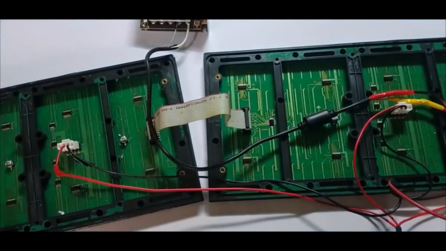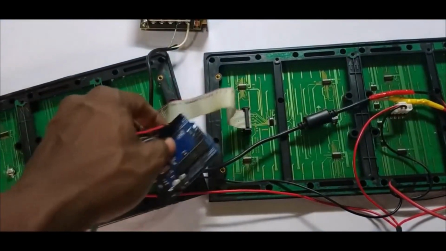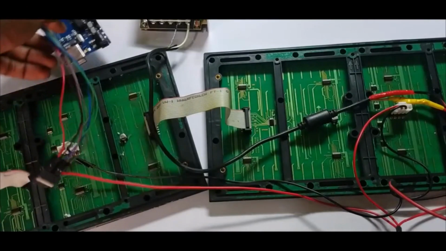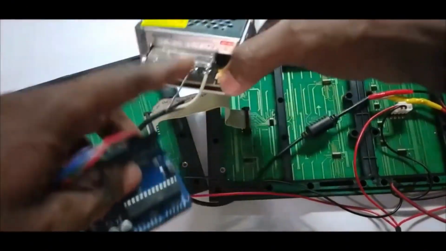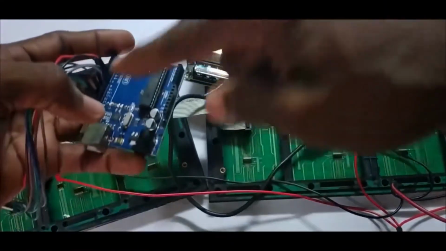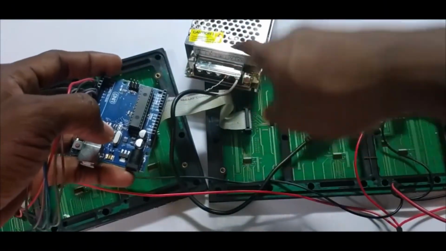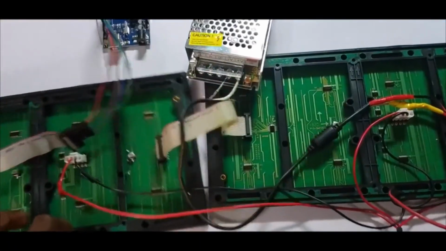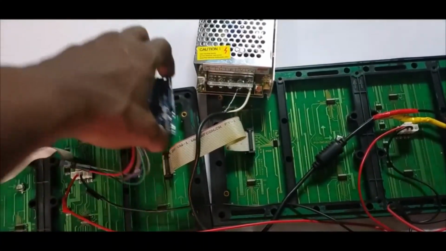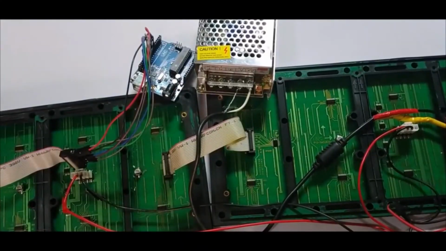Then the next thing to do now is to program the Arduino. And after programming the Arduino, I will connect the 5 volts of the power supply to the Arduino 5 volts, and the ground of this power supply to the Arduino board, and that will complete the circuit. So that is how to make the connection. The next thing to do now is to write the code for the design.